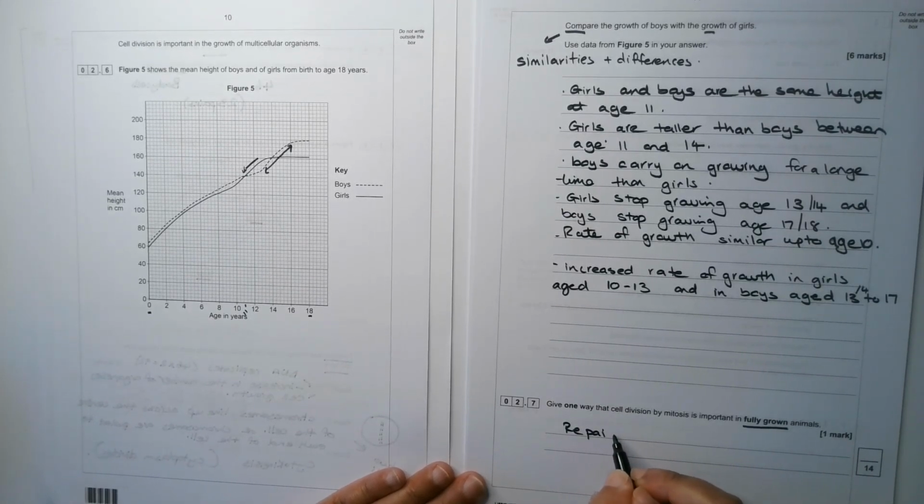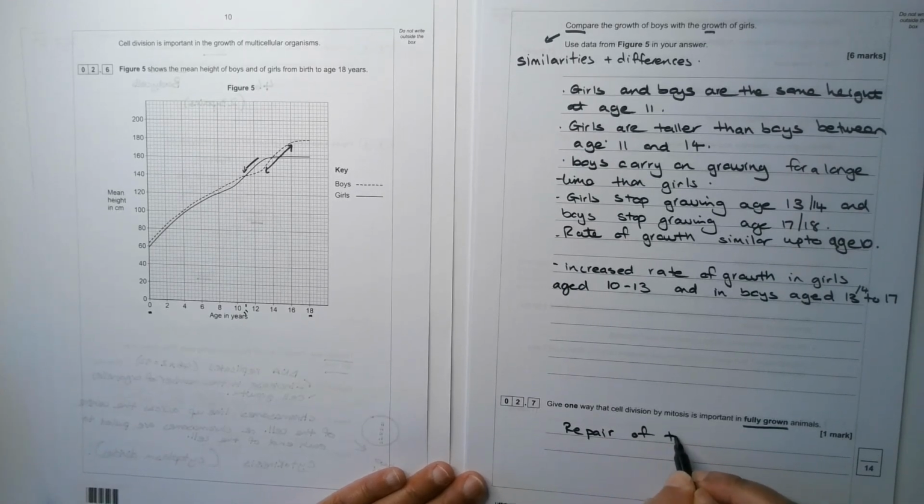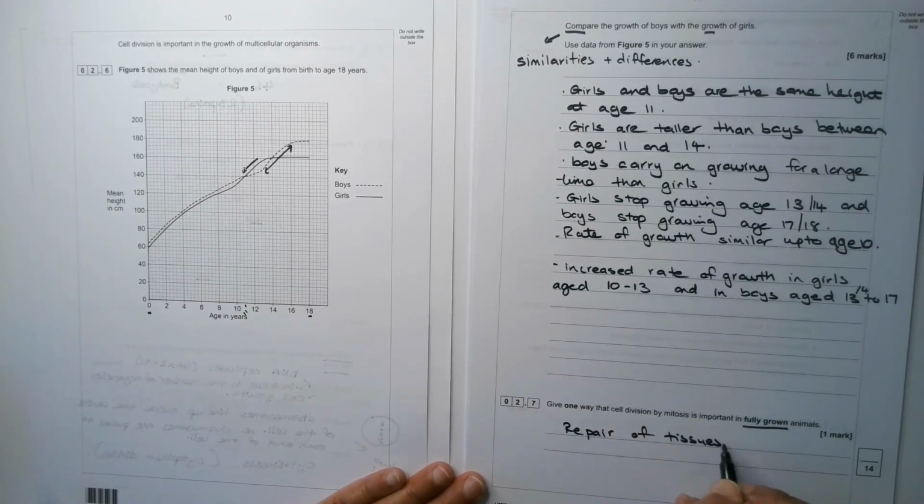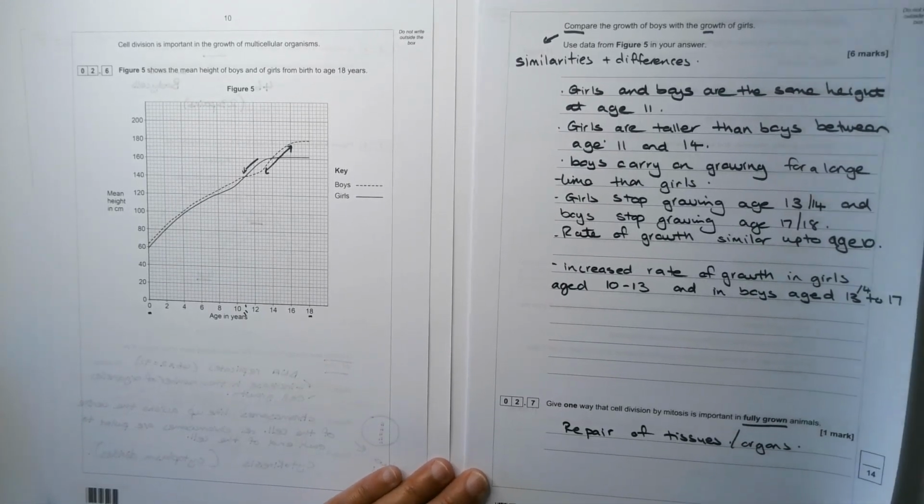So you have to write down repair of tissues, or repair of organs, or replacement of cells, but not repair of cells. Okay, so repair of tissues, or you can say repair of organs.